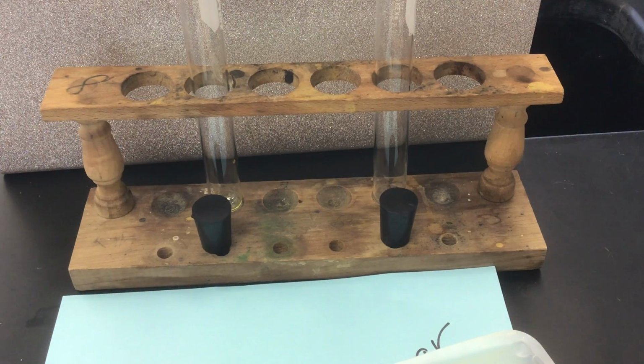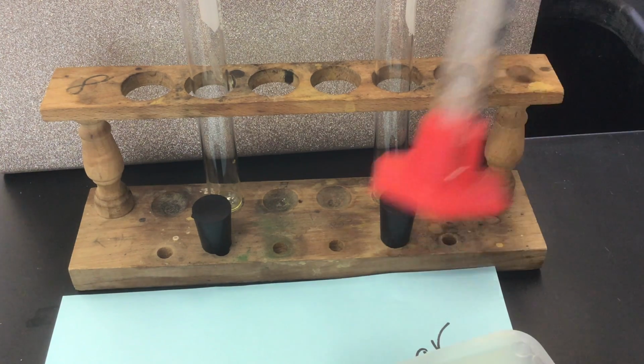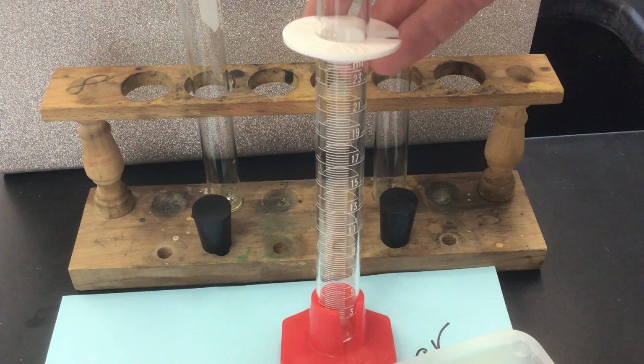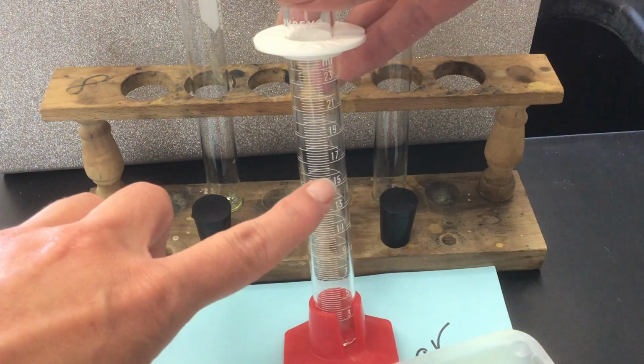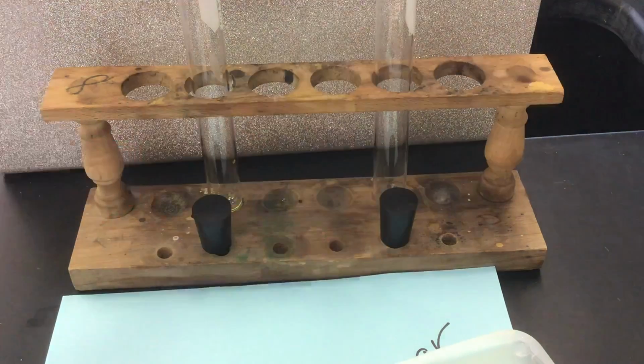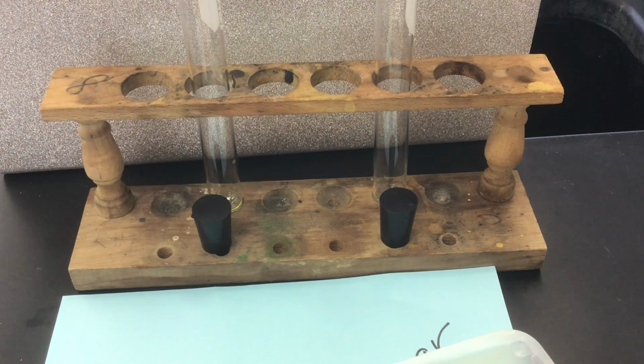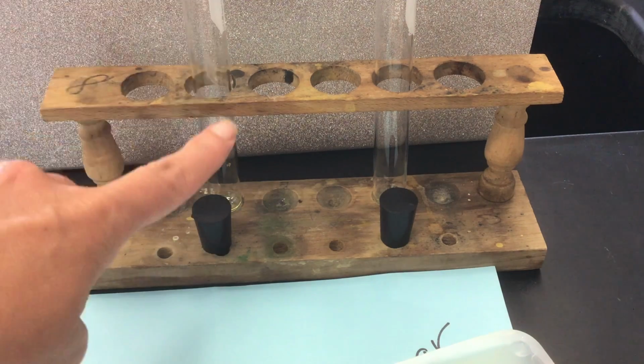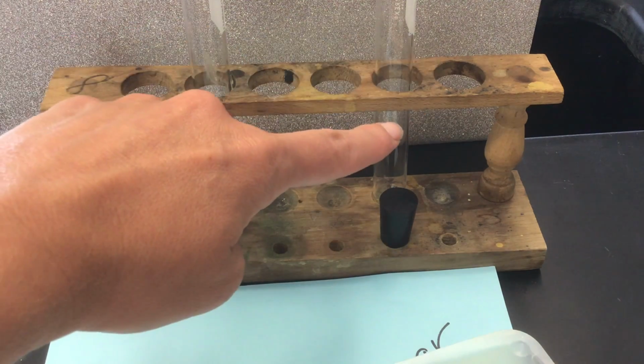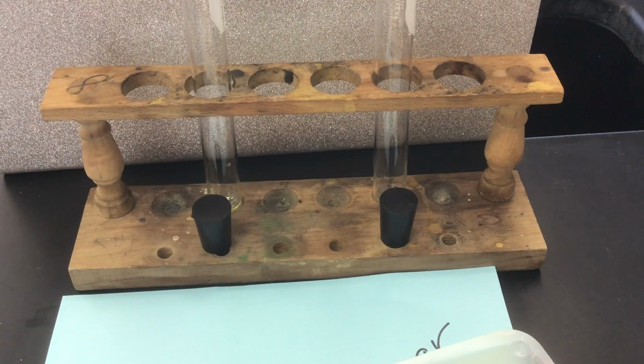I'm going to add 16 milliliters of warm water. Water's heating up over here on a hot plate. And I'm going to use what we call a graduated cylinder to measure that out. So I'm just looking for that 16 milliliter indicator right here. So I'll put equal volumes of warm water into each test tube. I will put yeast and sugar into the test tube on the left, yeast with no sugar added on the right. I'm going to cork them up, and then I will come back and start recording again.